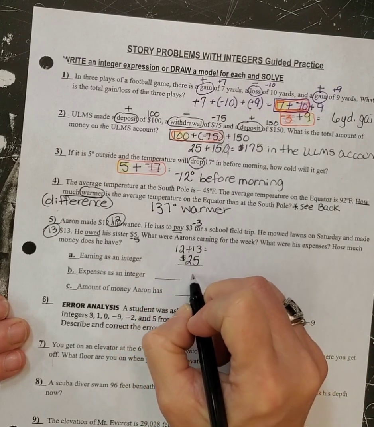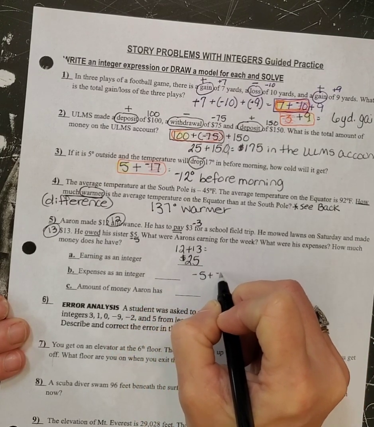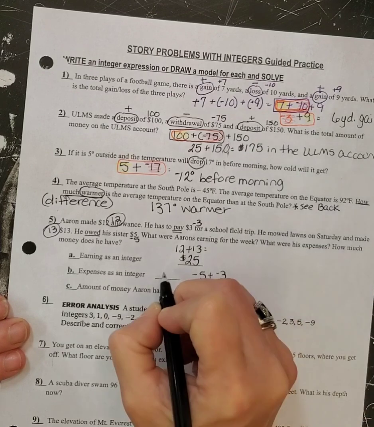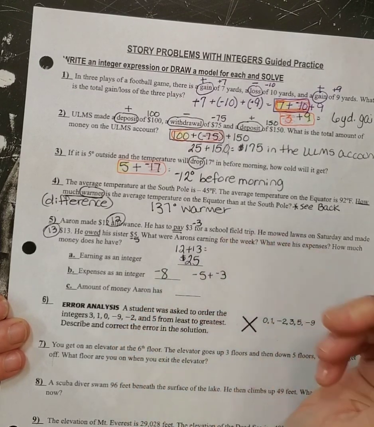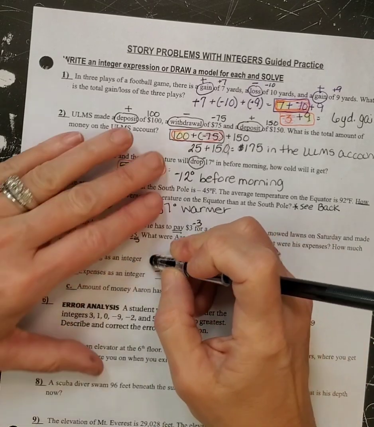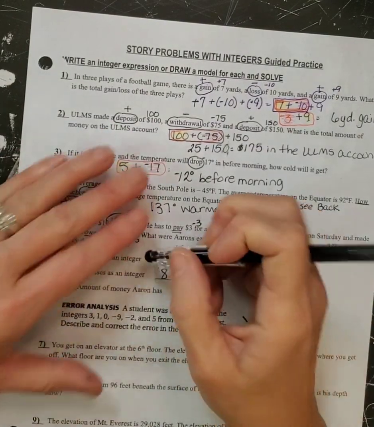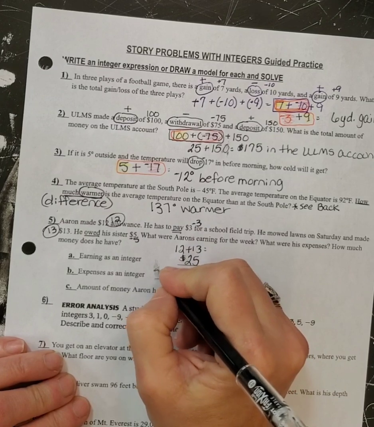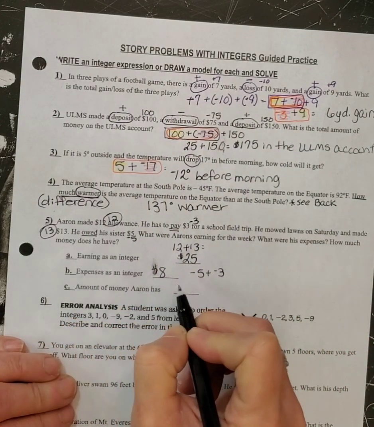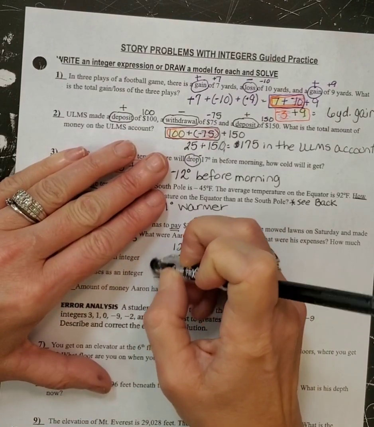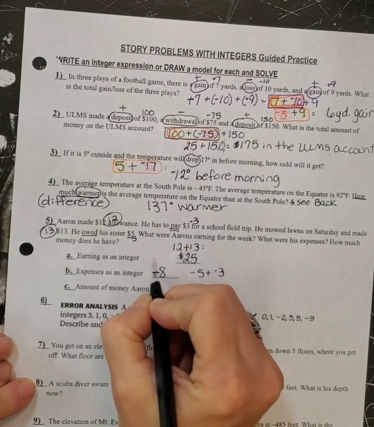His expenses were negative 5 plus negative 3. So that's a negative $8. Well, his expenses were not negative $8. His expenses were $8. But we know that it says write it as an integer, so we want to write it like that.